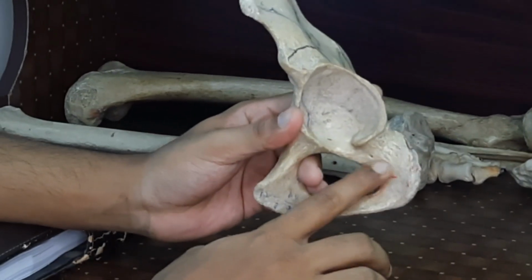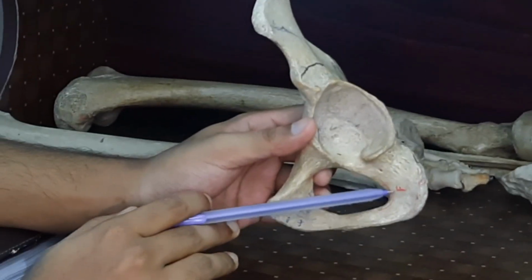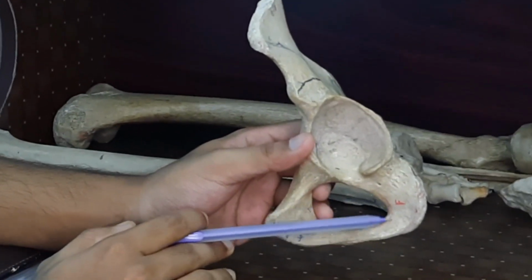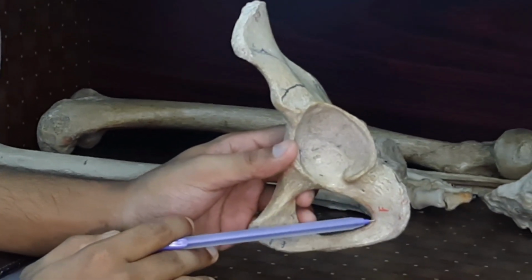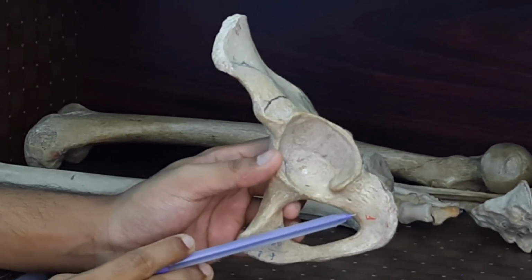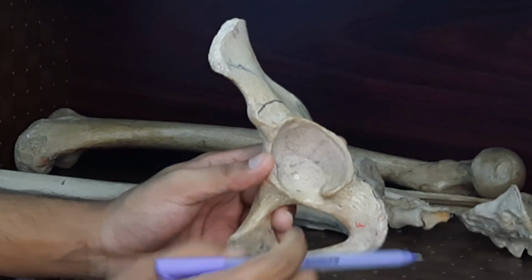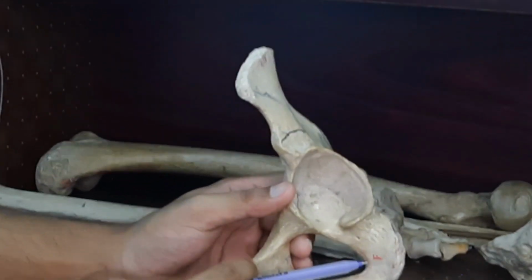What are the attachments of this femoral surface? Along the anterior border of this femoral surface, it will be providing attachment to the obturator externus muscle. Okay, because it is directed externally, so definitely there has to be an external muscle of the obturator, that is known as obturator externus muscle. This is the trick to remember this muscle's attachment.